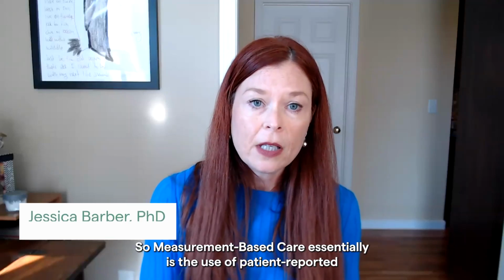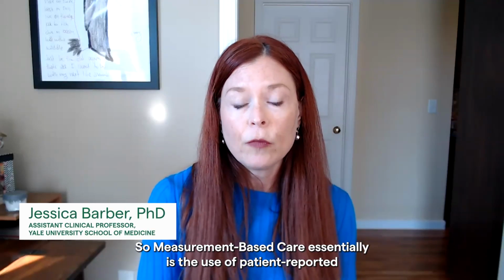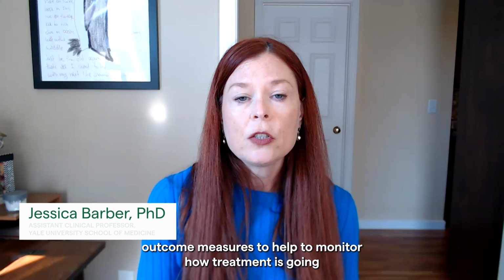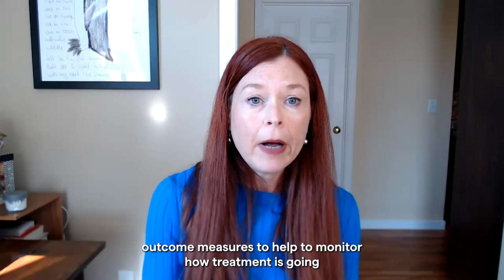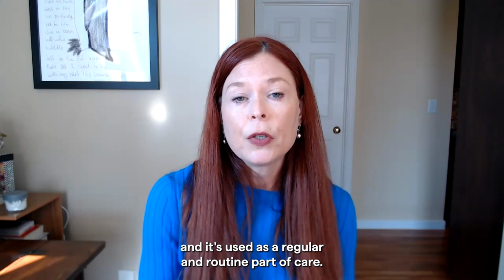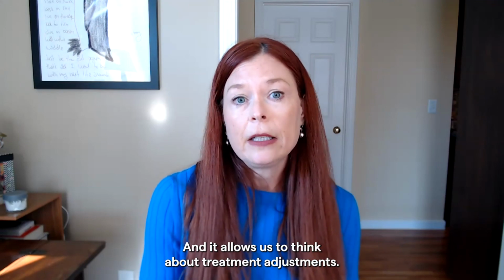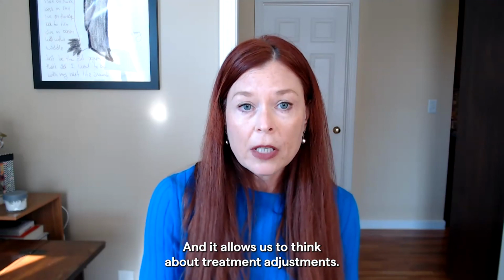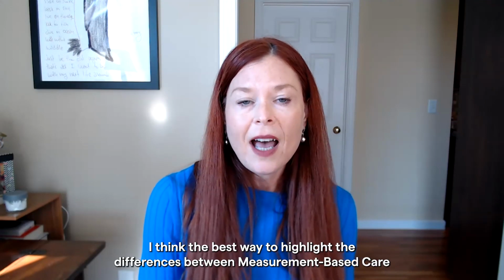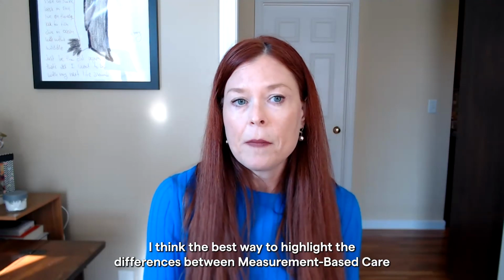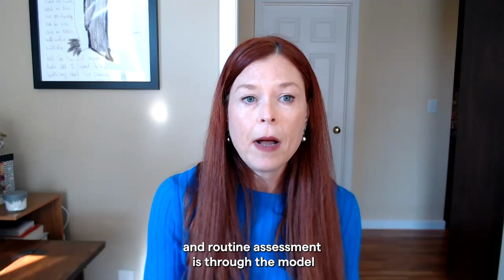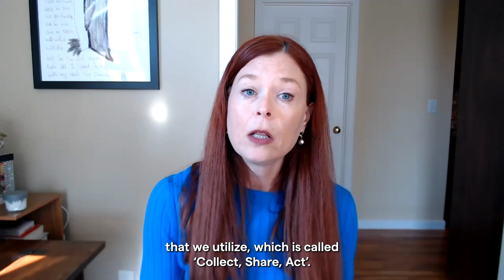So measurement-based care essentially is the use of patient-reported outcome measures to help to monitor how treatment is going. And it's used as a regular and routine part of care, and it allows us to think about treatment adjustments. I think the best way to highlight the differences between measurement-based care and routine assessment is through the model that we utilize, which is called Collect, Share, Act.